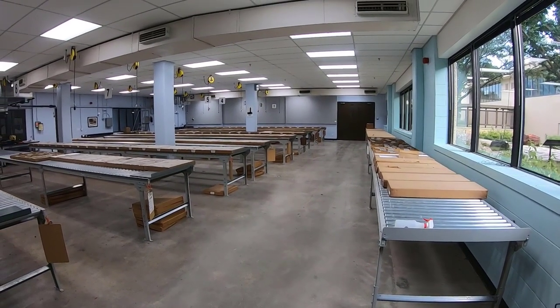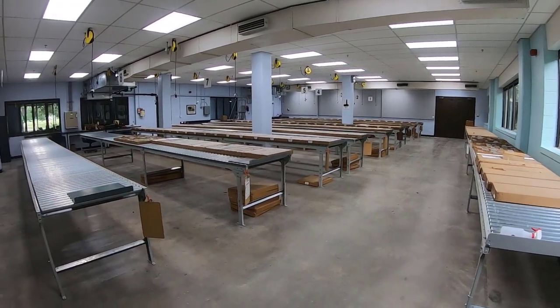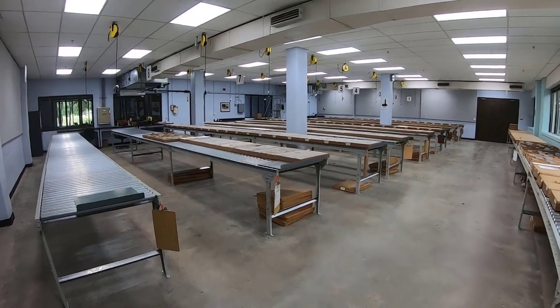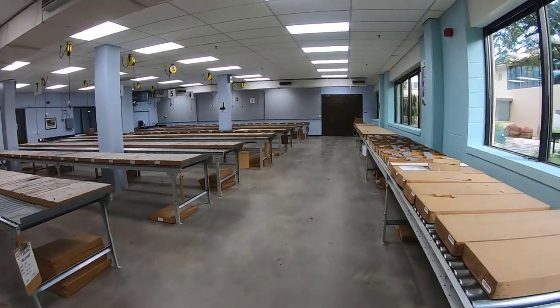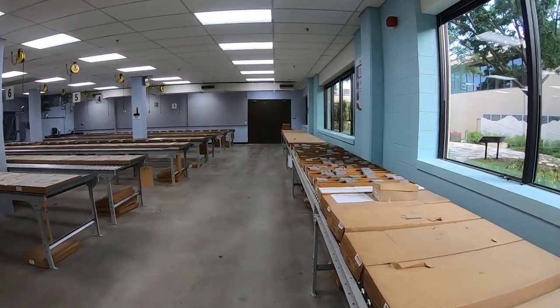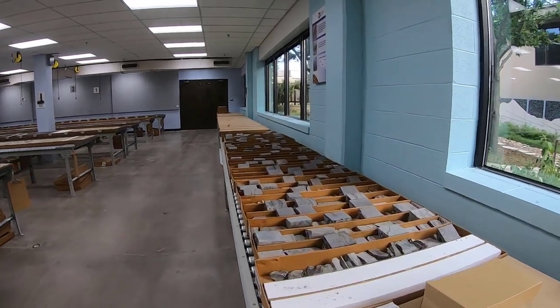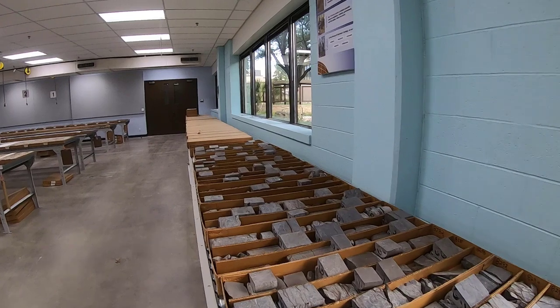Hello everybody. Today we are at the Bureau of Economic Geology in one of their core viewing rooms. This is one of the temples of geology, applied geology. People come here to see all kinds of rocks, all kinds of core data.